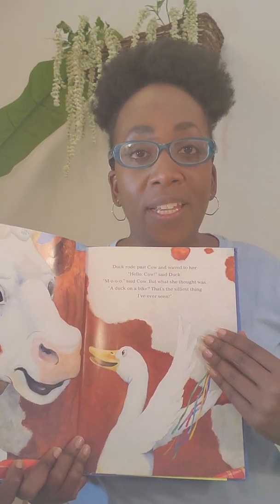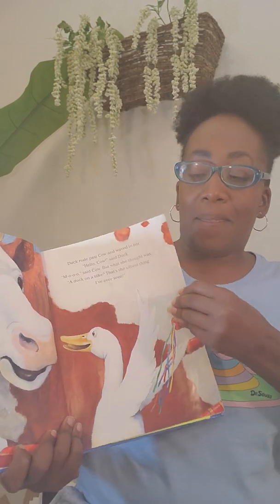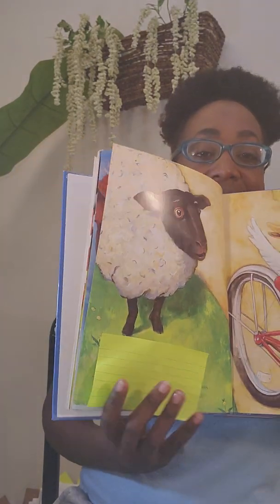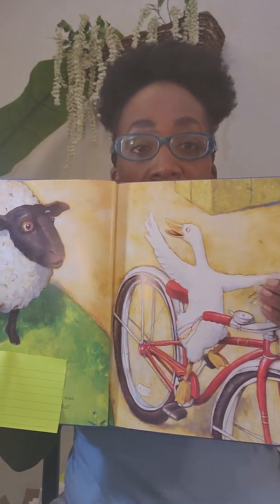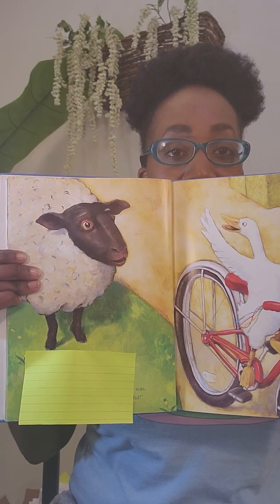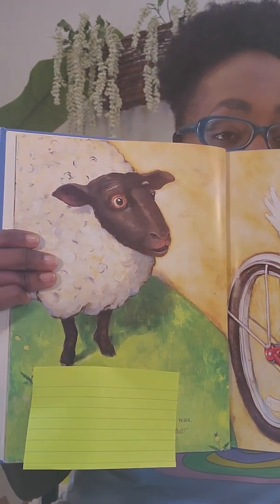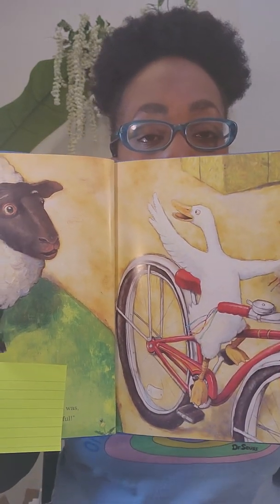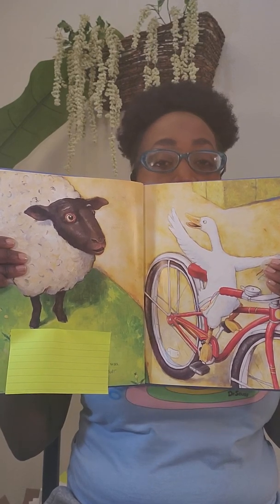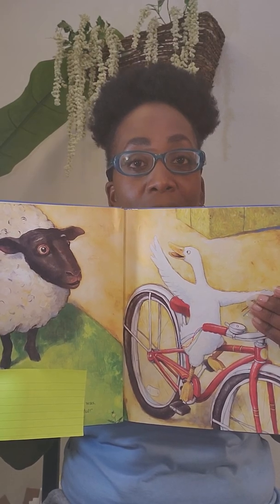What animal do you predict Duck will ride past next? Did you say sheep? Immediately, when I see this sheep, I hear, nah, nah. Look at the sheep's face. Does she look happy as she's looking at Duck? Or does she look a little concerned or worried? Based on this picture, what do you predict the sheep is thinking?